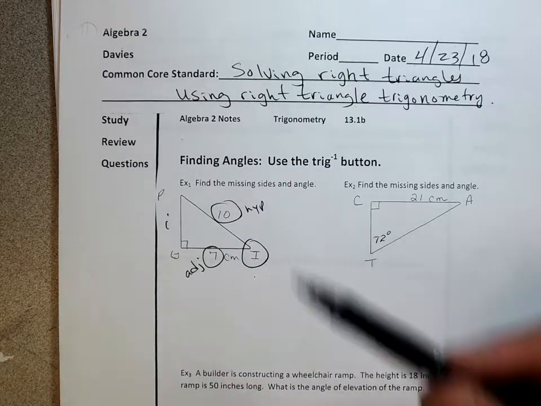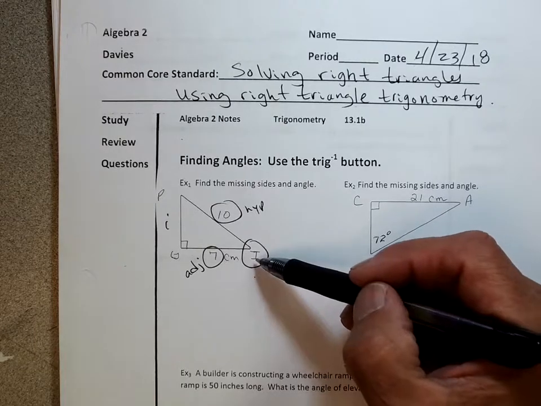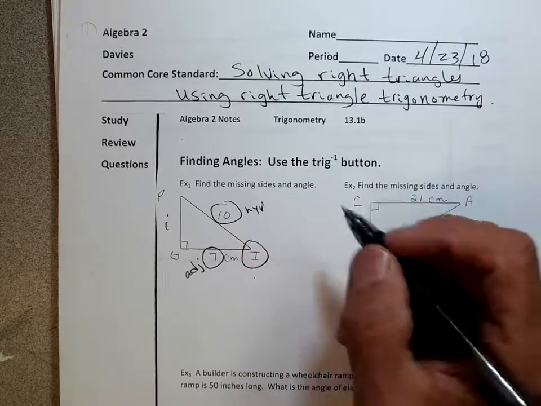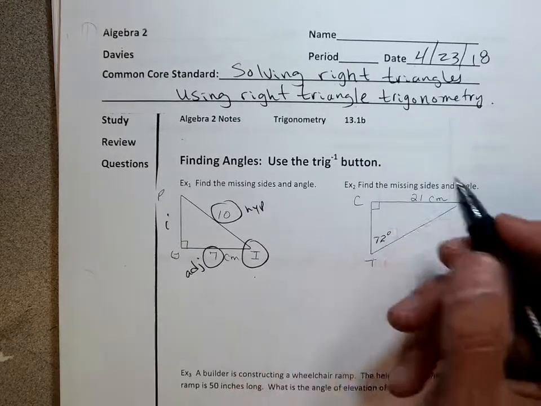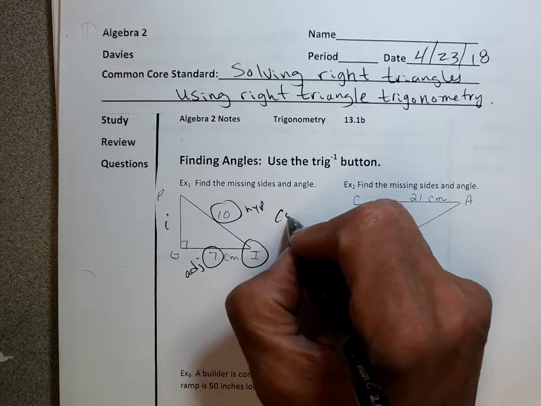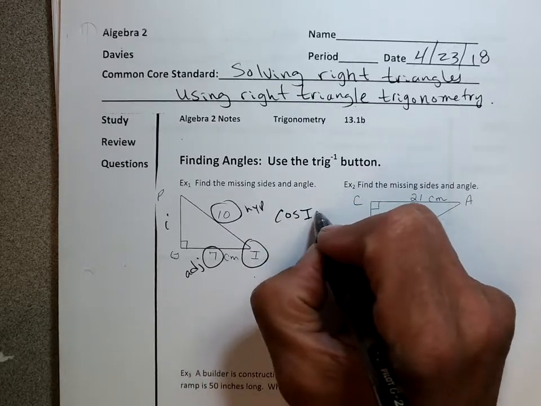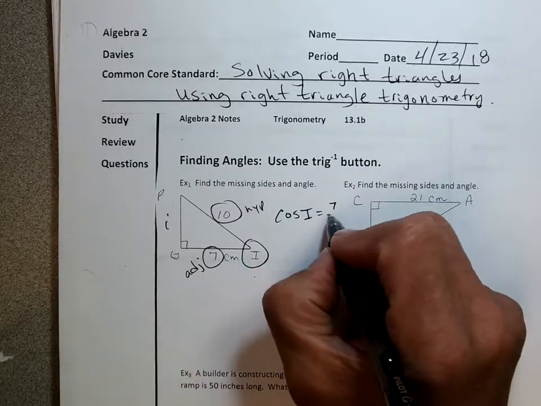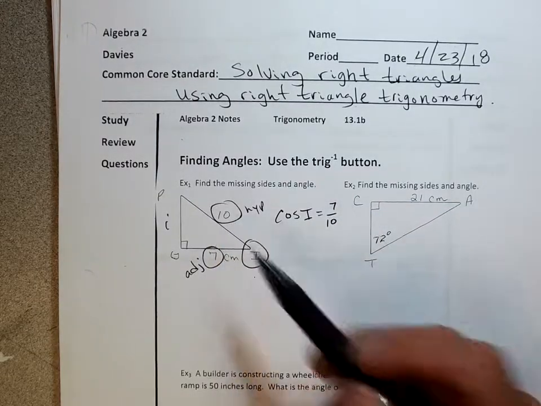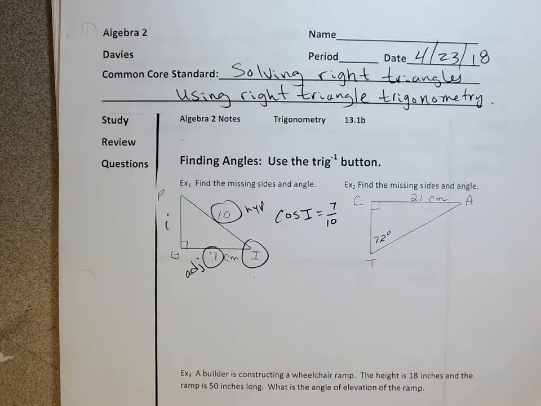So again, from the angle, I know the adjacent and the hypotenuse. So I'm going to set it up using trig. I'm going to use cosine. Cosine of angle I is equal to 7 over 10. Cosine because it's adjacent and hypotenuse. Now I used I instead of theta because theta just represents any angle, right? But the angle I want is I, okay?